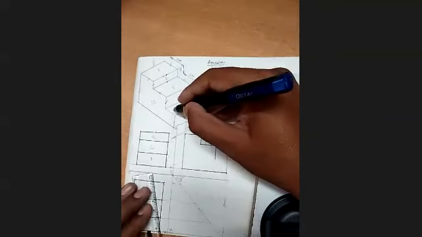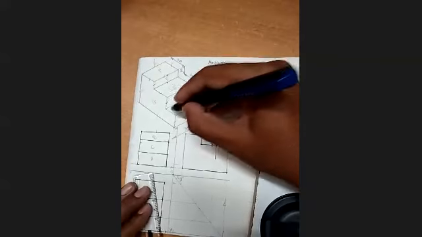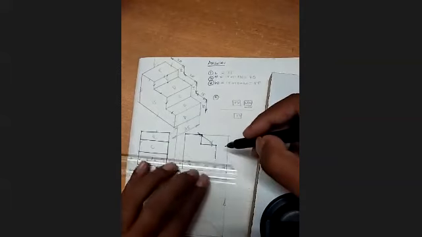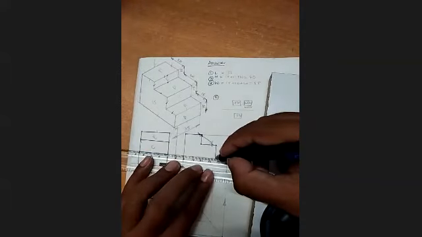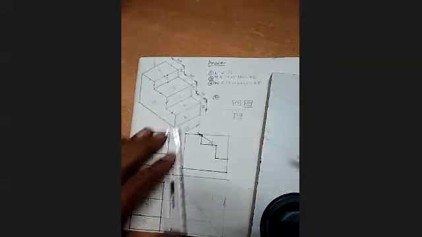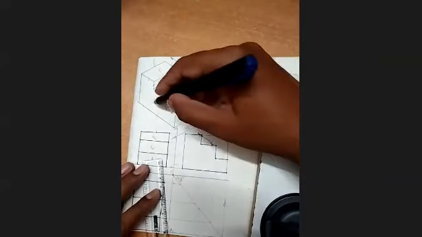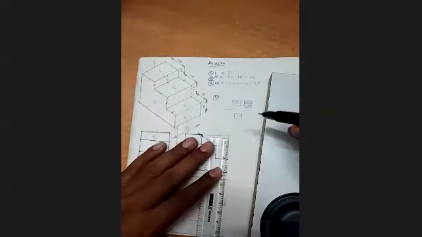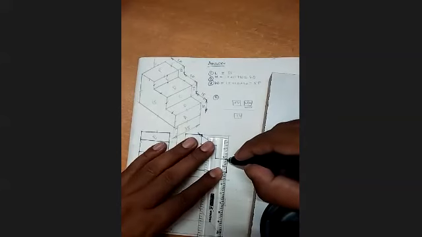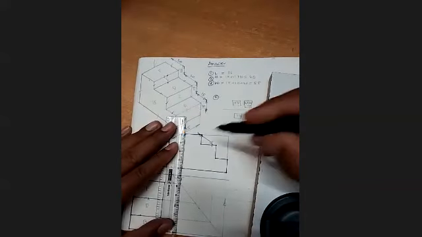Then for B surface, this is again 15 millimeter here. So this 15 millimeter is already available here. When you measure this, you will come to know that. And then finally, this vertical edge, which is common for this A and G, is visible, and I will make it dark. So this is your complete side view.